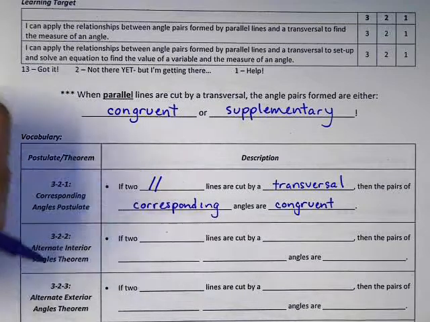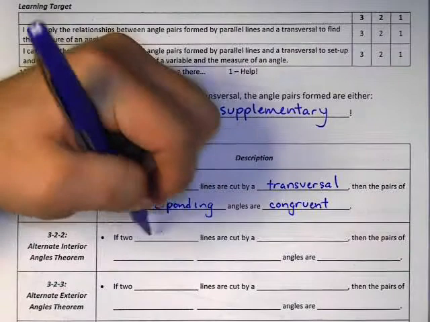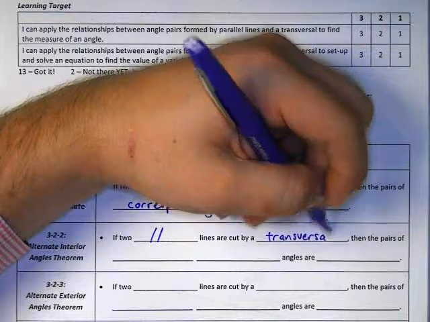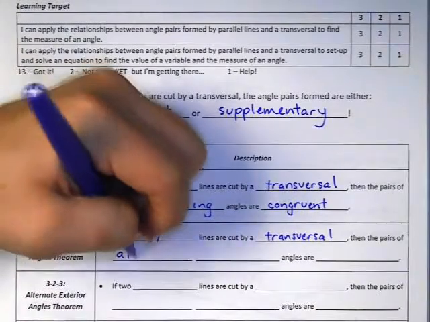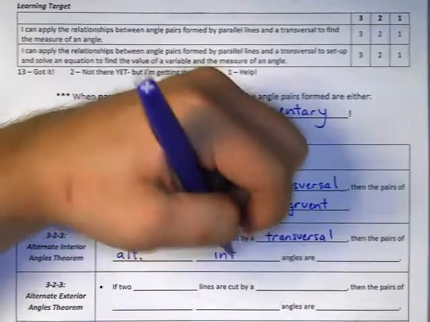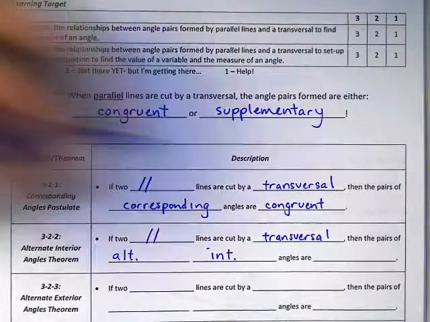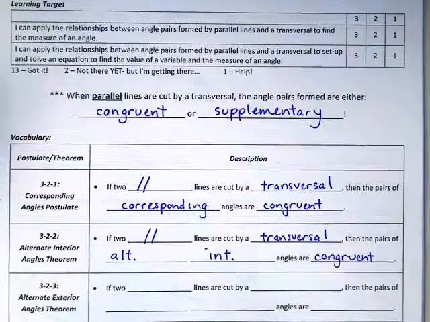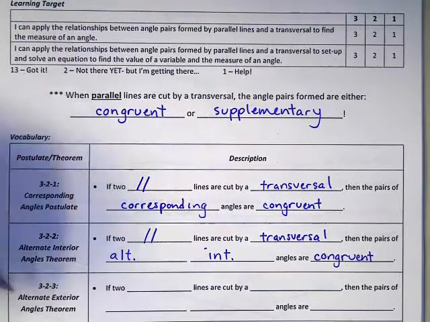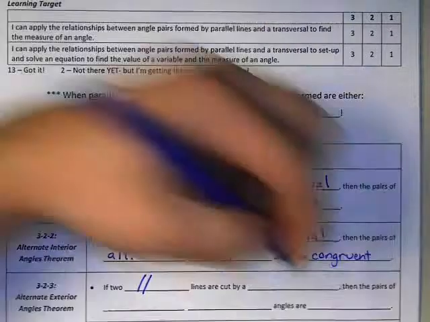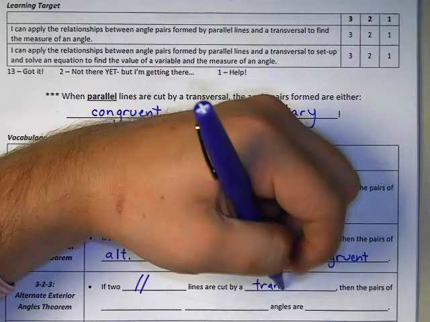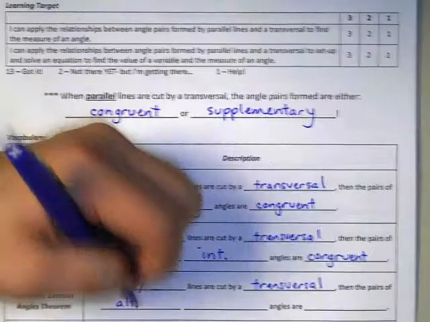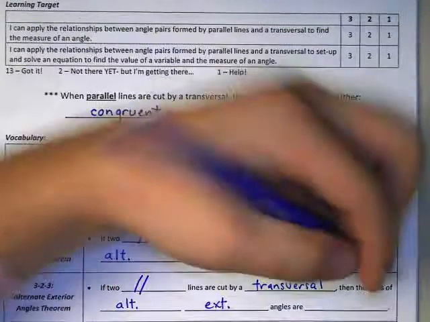Now, we have other angle pairs, right? We have alternate interior, alternate exterior. So the same thing. If two parallel lines are cut by a transversal, then the pairs of alt-int angles are congruent. And alternate exterior, same thing. If two parallel lines are cut by a transversal, then the pairs of alt-ext angles are congruent.